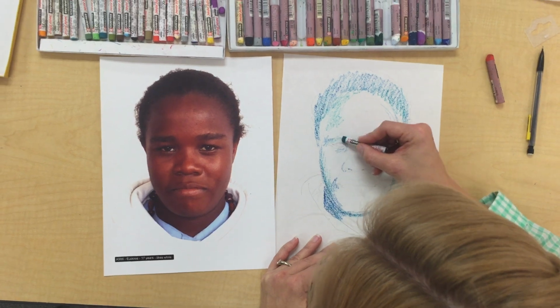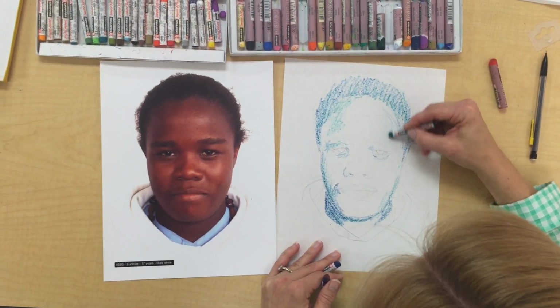All right, so I get a little more of this shadow around here. Bring this in. There's some shadow in here.